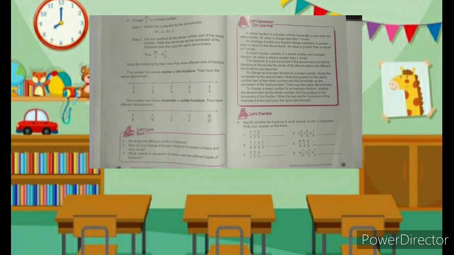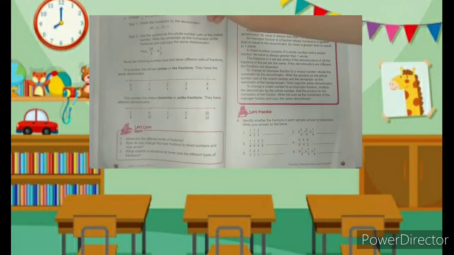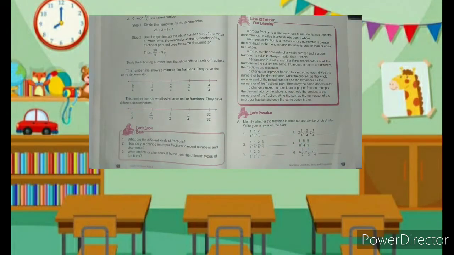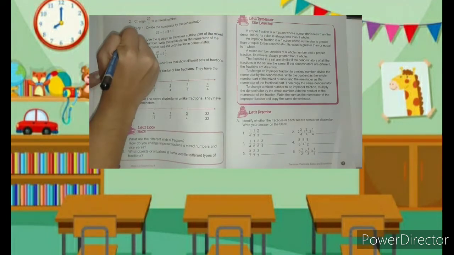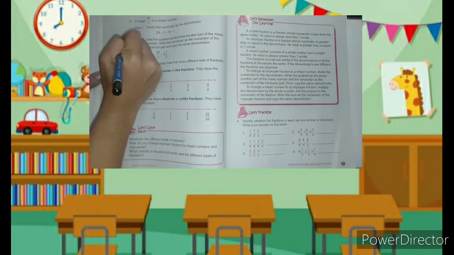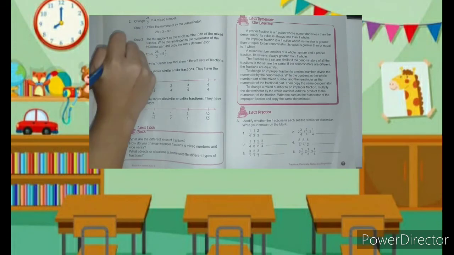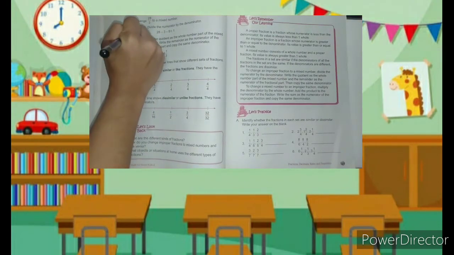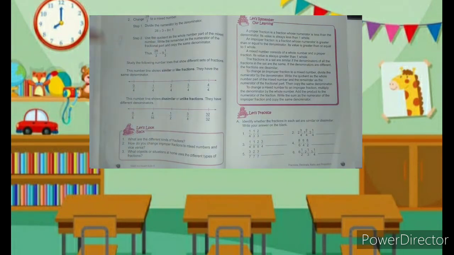Okay, so another example, teacher. You have here 31 over 4. Sorry, it's 37 over 4. You will change this improper fraction to a mixed number.